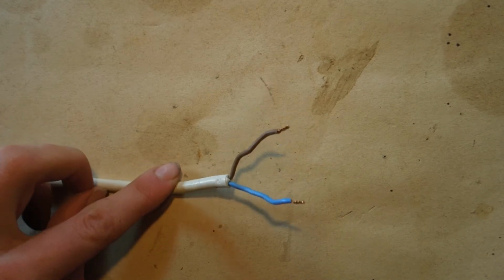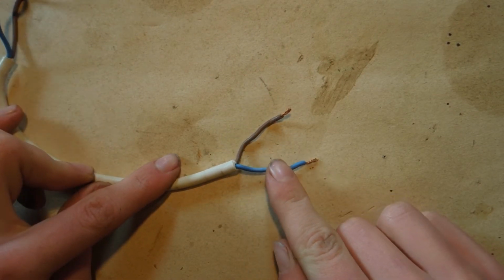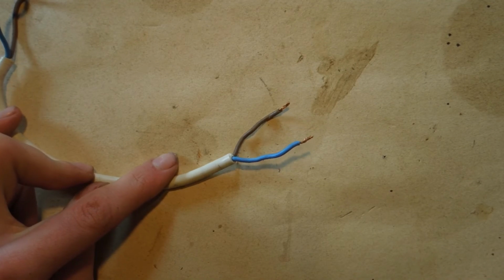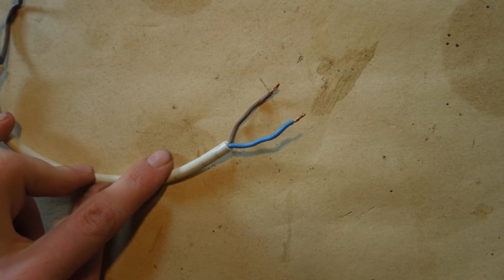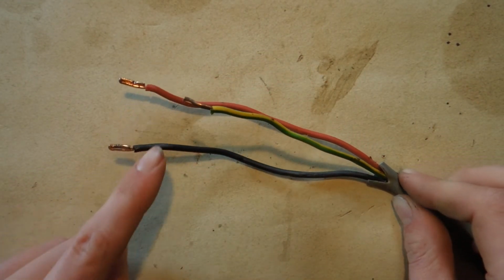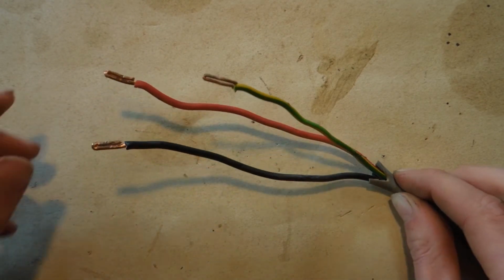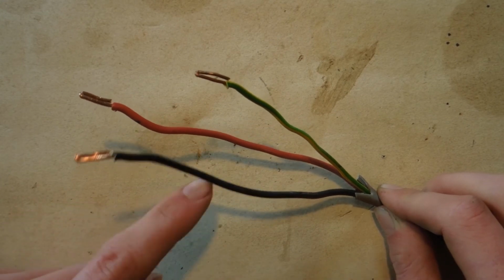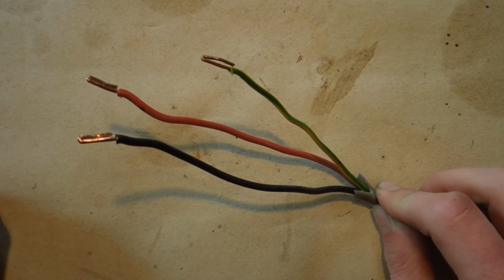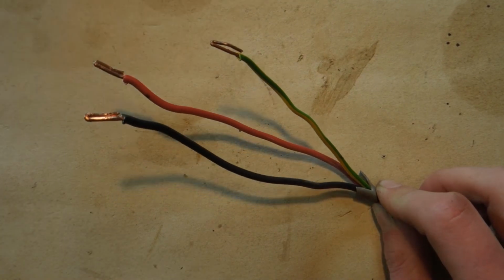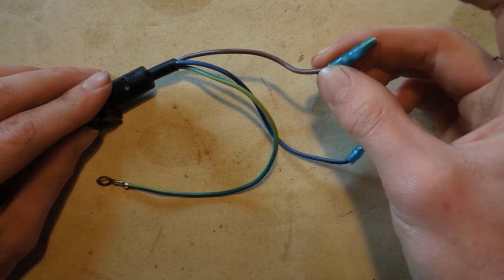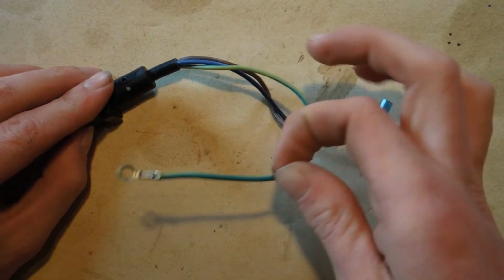For simple products that do not have any metal on the exterior, simple wire such as this can be used, which has only a neutral and live, and contains no earth because it doesn't need to. But if we look at this old piece of wire, you can see here in red the live, black the neutral, and this yellow and green is the earth, which means that this piece of wire came from an application where there was metal involved. And I also have here a newer piece, which is brown, blue, and yellow and green.